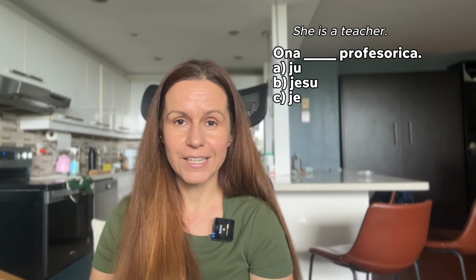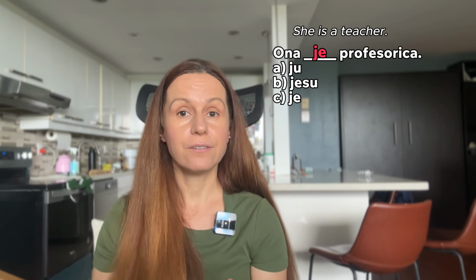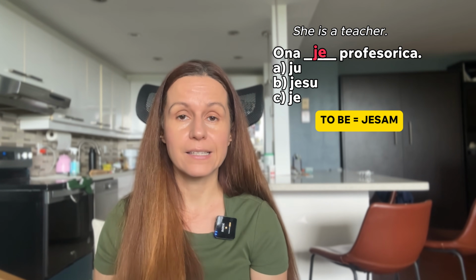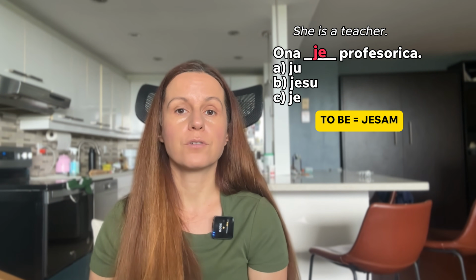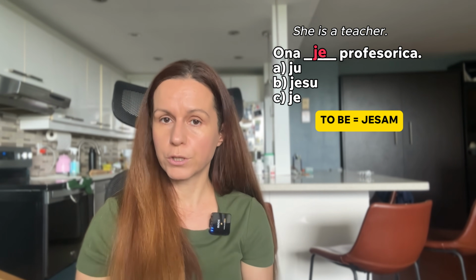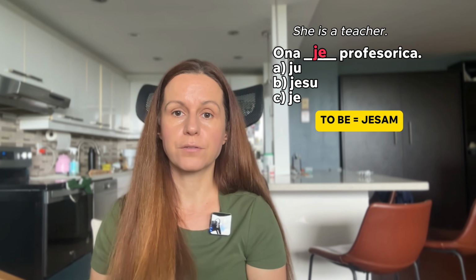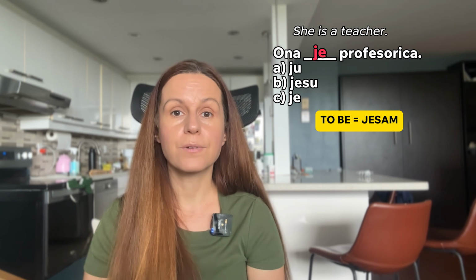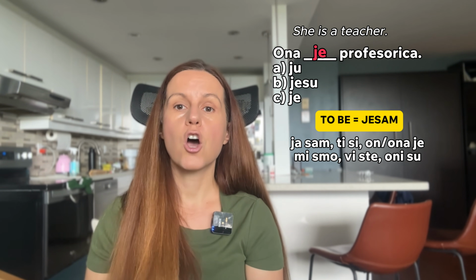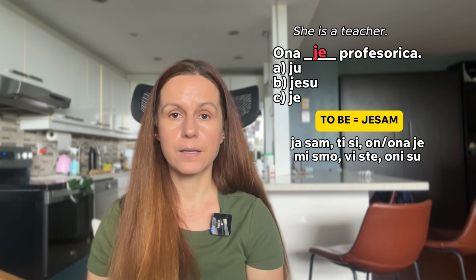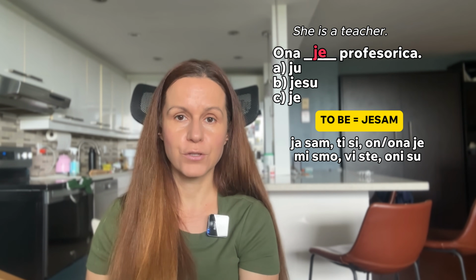The correct answer is ona je profesorica. So here we have the verb to be, or jesam in Serbian. This is the first verb you will learn because you will need it for basic communication, like saying what you do for work, as in this sentence, or simply introducing yourself to someone. So, how does this verb sound in Serbian? Ja sam, ti si, on, ona je, mi smo, vi ste, oni su.